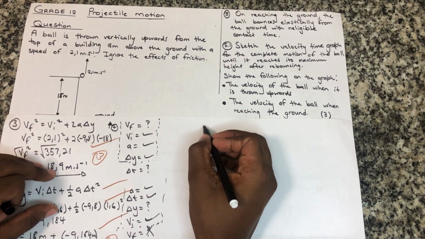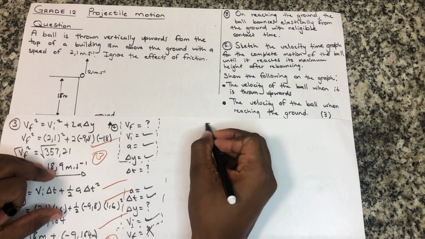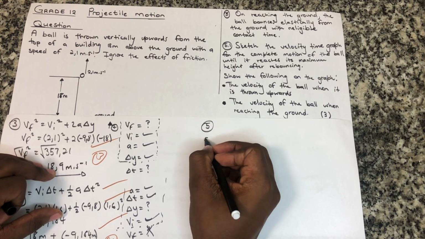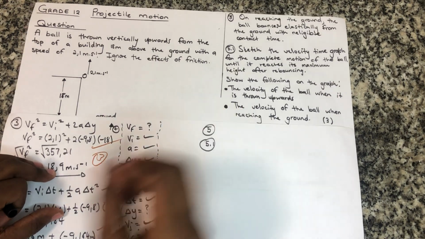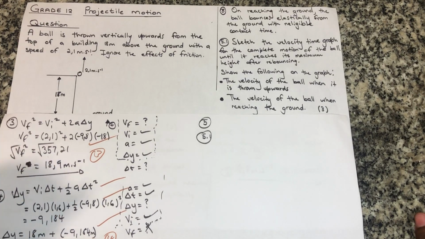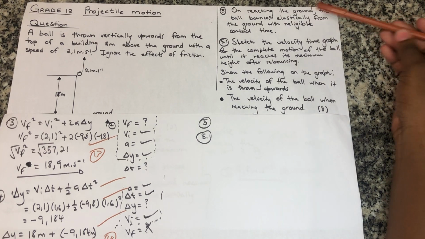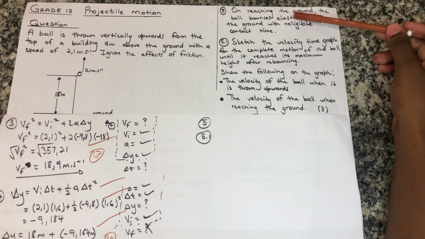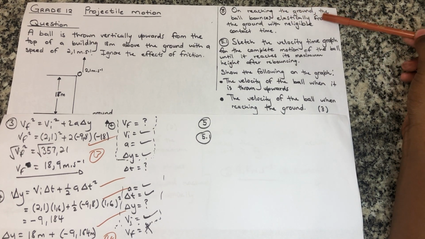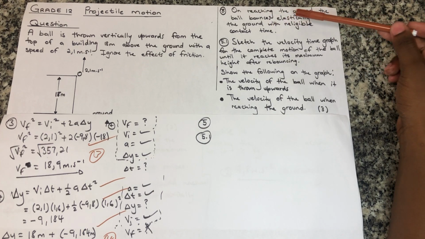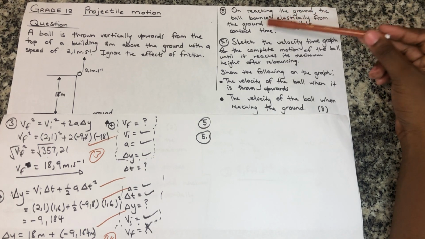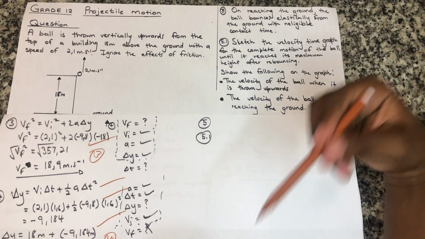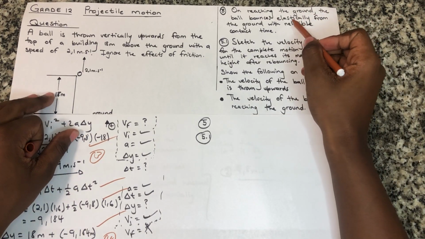All right, so number 5. So we have 5.1. Number 5 says, please listen carefully on this one. On reaching the ground, the ball bounces elastically from the ground with negligible contact time. Okay, so the ball bounces.